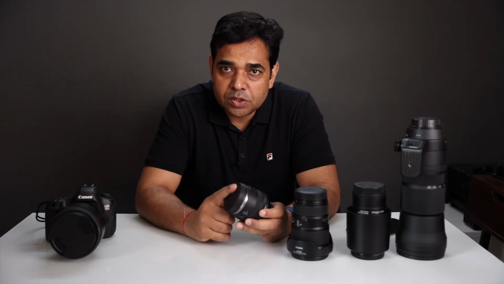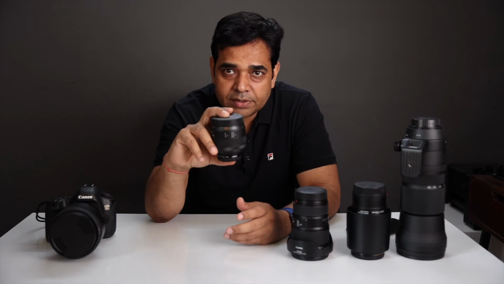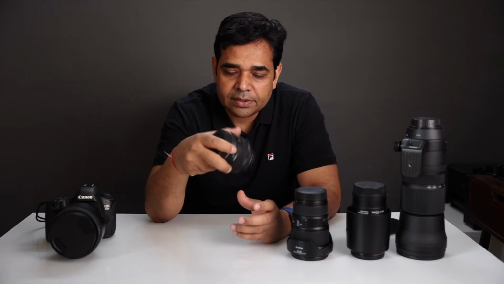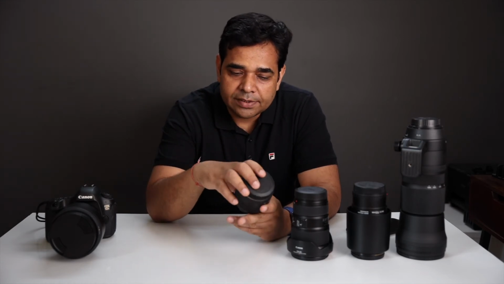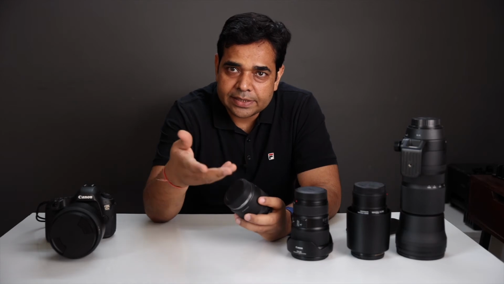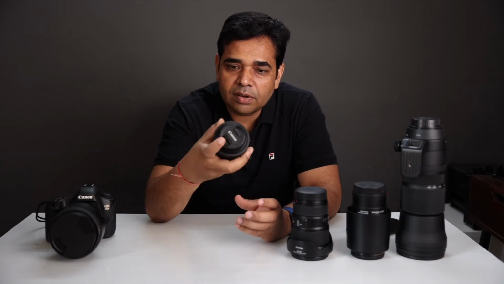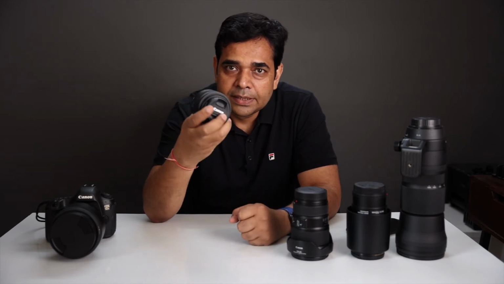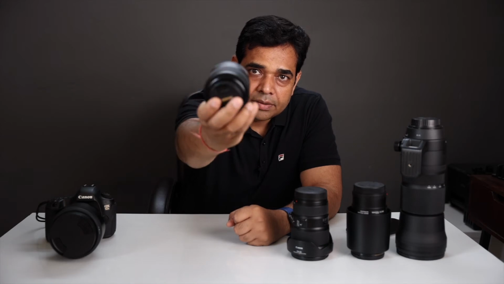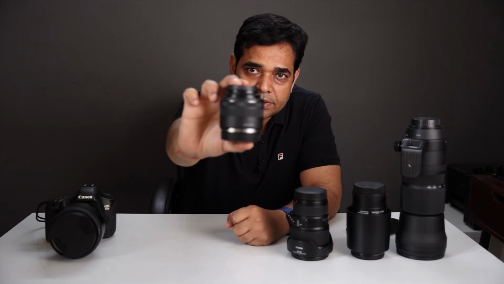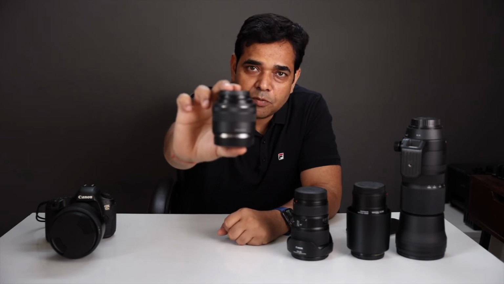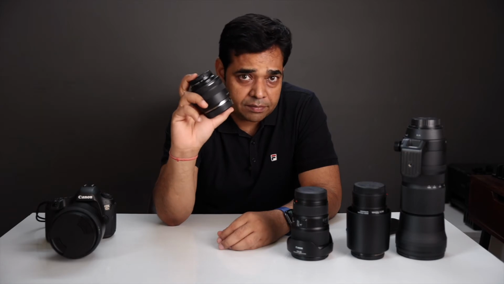So the first one is your prime lens, or you can say fixed lens. What is a prime lens or fixed lens? Like it says, it's a fixed focal length. Right now in my hand, if you can see, this is a mirrorless lens and it has a fixed focal length of 35 mm.